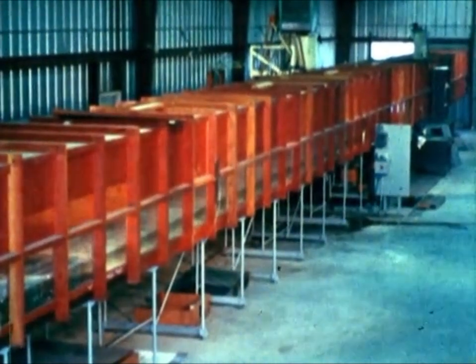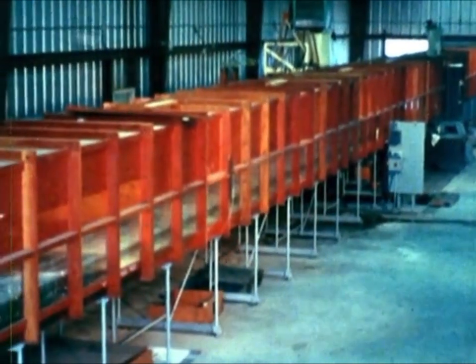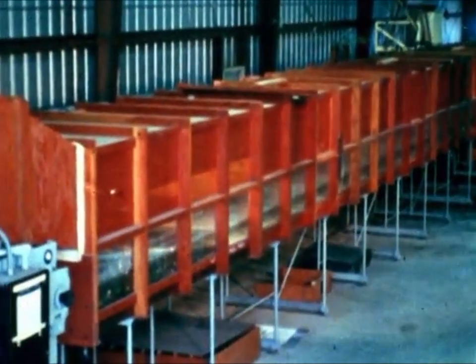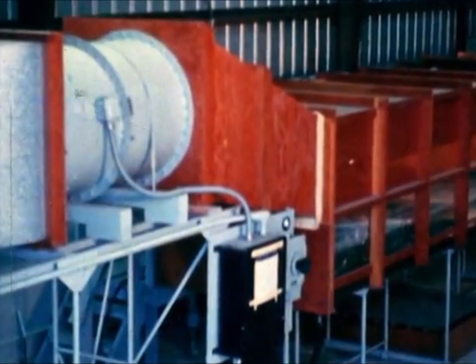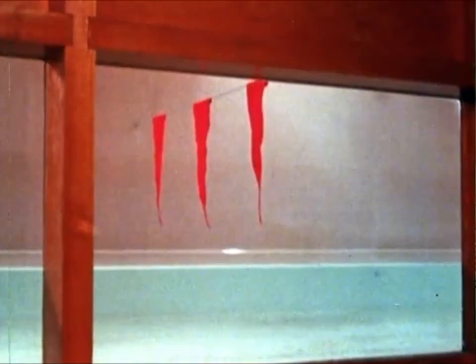This is a wave tank. It was designed for studying waves under controlled conditions. At one end is a powerful fan which blows air across the water. The tank has glass sides so that waves can be seen from the outside. Watch what happens when we turn on the fan.